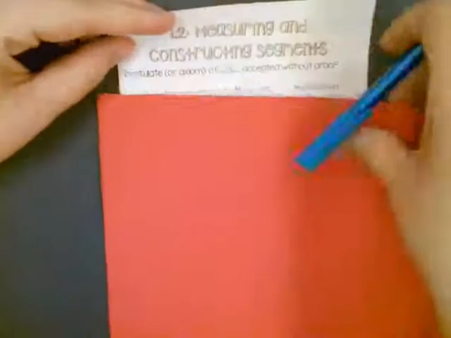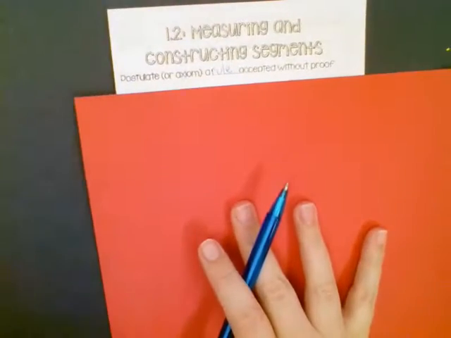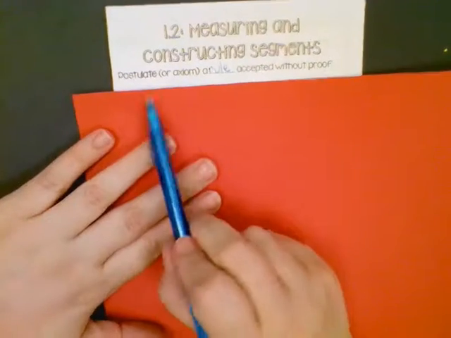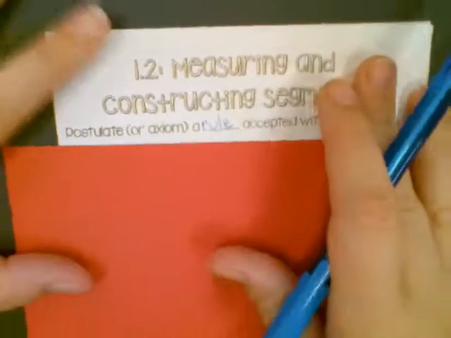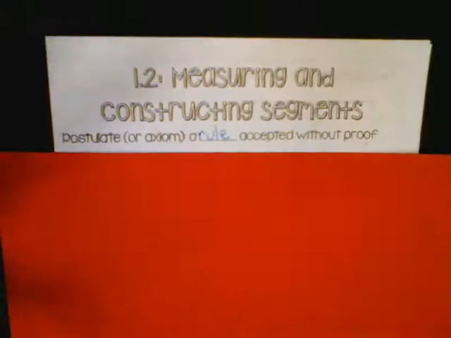Our first definition is a postulate, and sometimes we call a postulate an axiom. Basically, that's just a rule that we accept without proof. When we get to theorems and corollaries, those are things that we have to prove are true, but these things are just accepted as true. To me, most of them are kind of obvious things, like, duh, we just know that's true. So that's a postulate, and sometimes that's called an axiom. They mean the same thing.